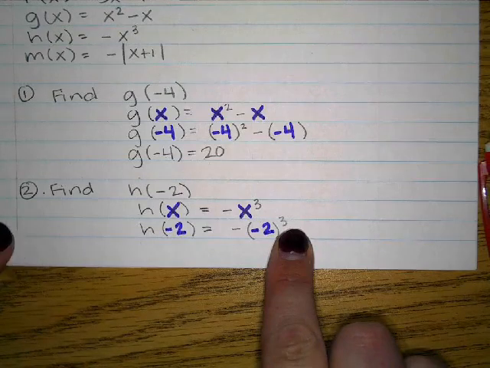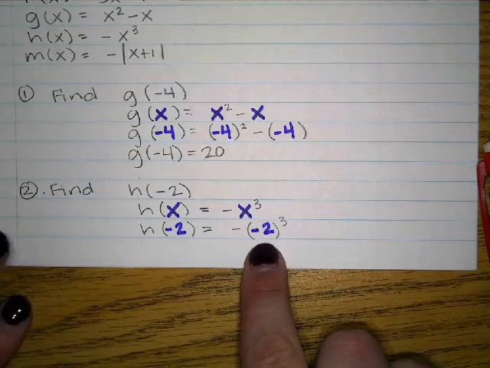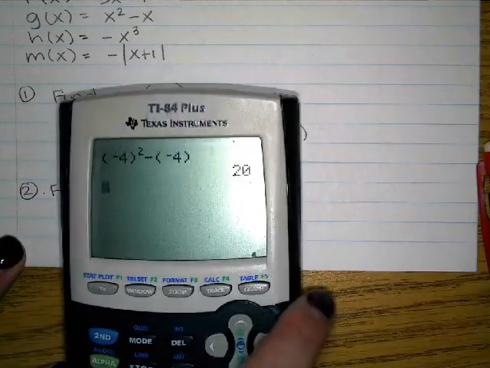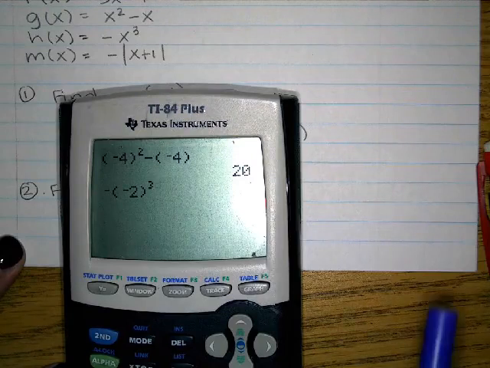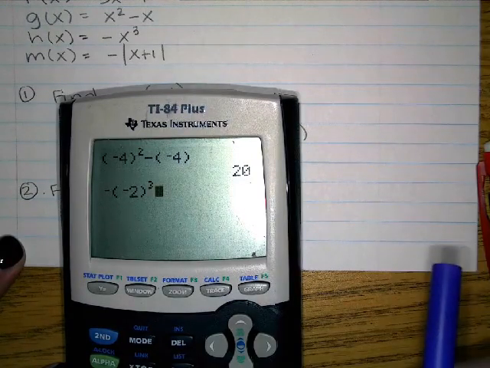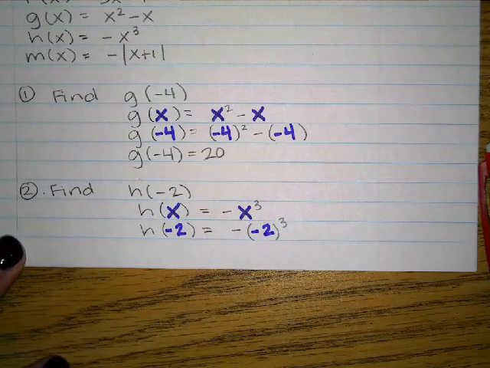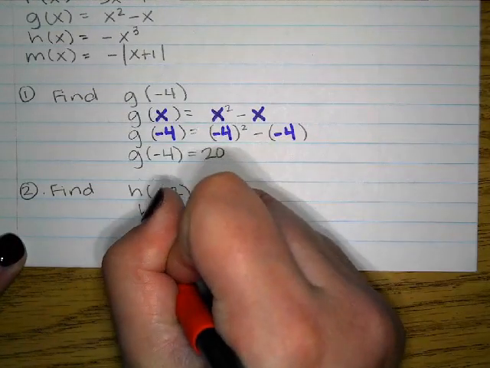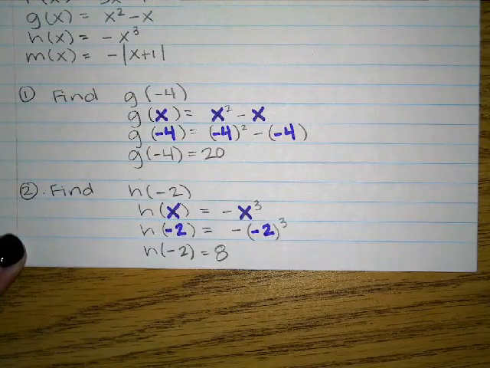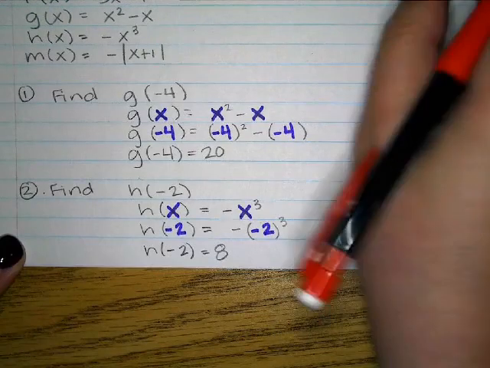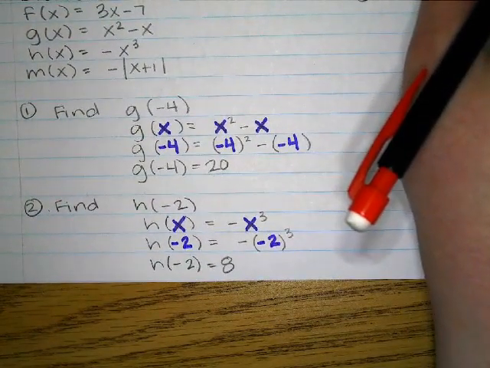So I have the negative version of negative 2 cubed. And I can do the order of operations if I'm comfortable with that, or I can just type it in my calculator. So the negative version of negative 2 cubed is what? Positive 8. So h of negative 2 is 8. Are we comfortable with those so far? We're good so far? Can I make it more difficult?